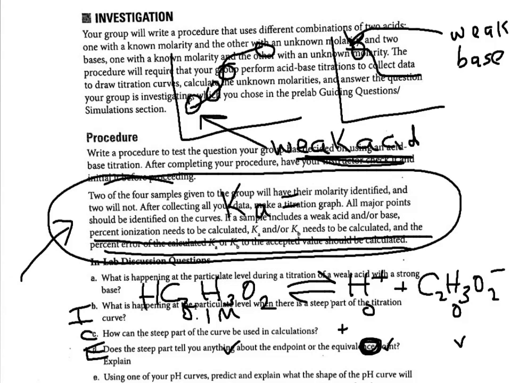Okay, then you can compare that to the accepted value. Now the percent ionization, all you have to do to find the percent ionization is, once you find this H plus number at equilibrium, whatever this is, you just take that number divided by 0.1 times 100, and that will give you percent ionization. Okay, so that's kind of tricky right there.